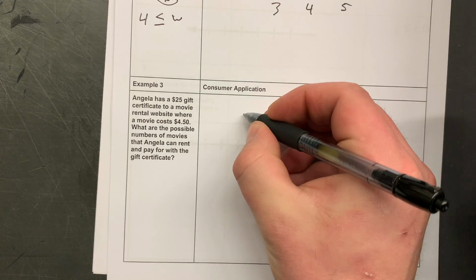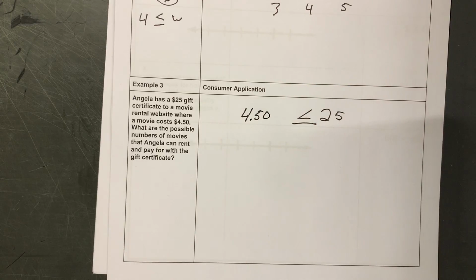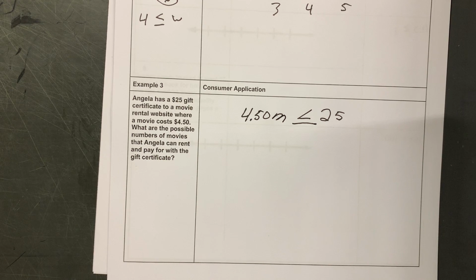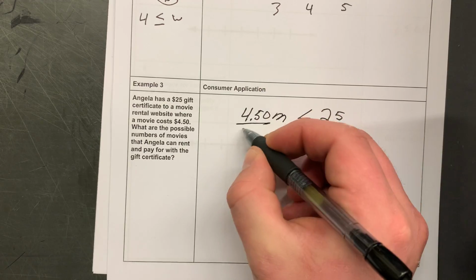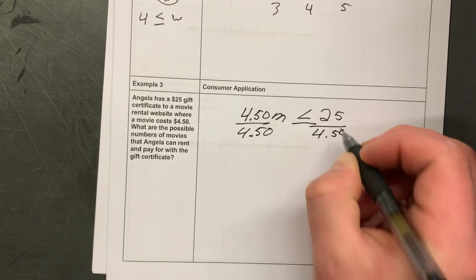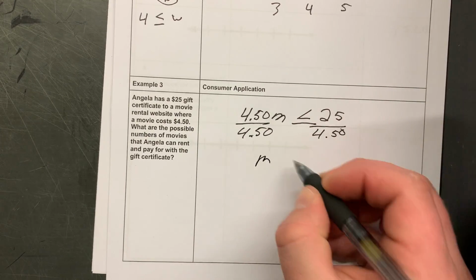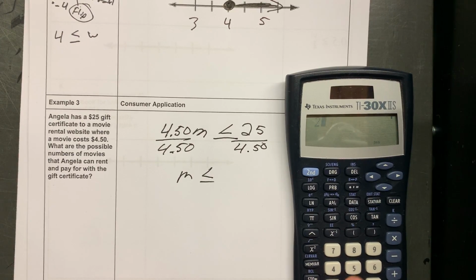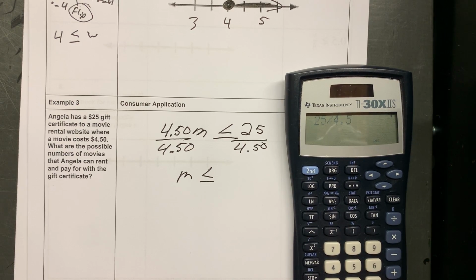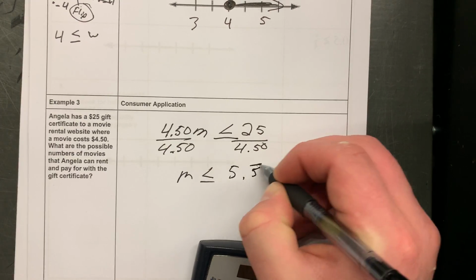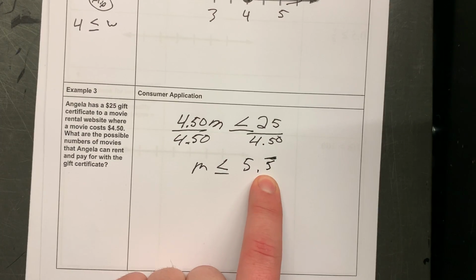So we know that each movie costs $4.50, and we can multiply by the number of movies. We'll just use M for movies. I'm going to solve for my M, or for my movies in this situation, by dividing by 4.5. You can add the 0 if you would like. When I get this, I end up with M is less than or equal to, if I do 25 divided by 4.5, I get 5.5 repeating.